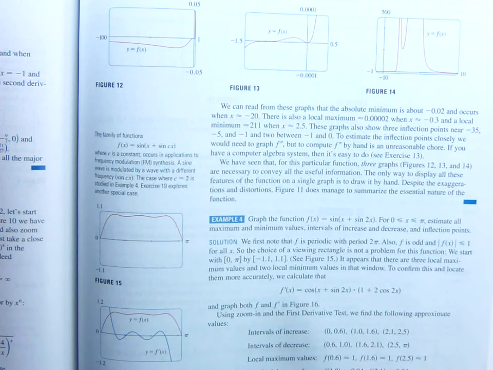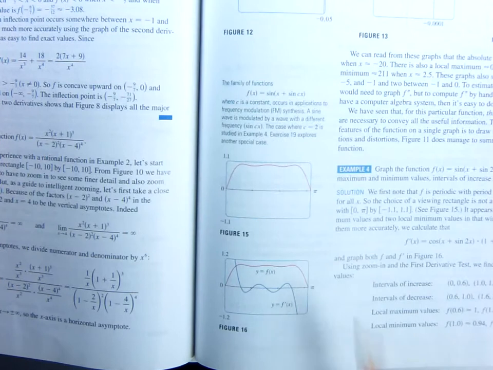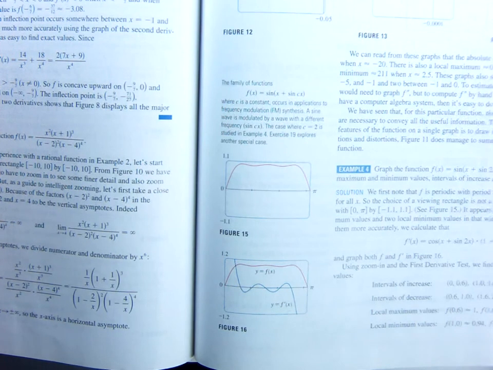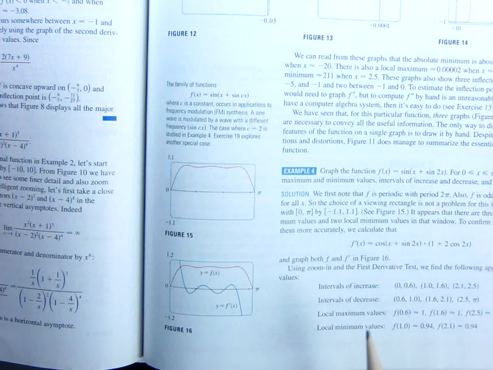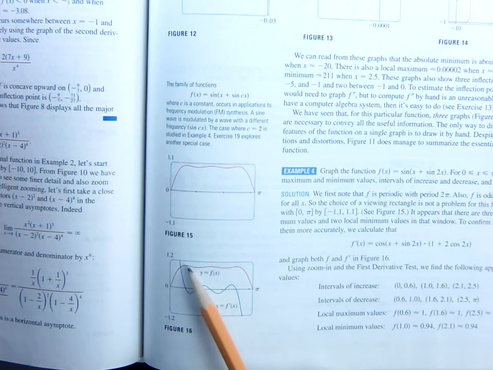So that's how you can use your graph of your function and your graph of your derivative on the same graph to take a look and evaluate and get your intervals of increasing and decreasing. And using your trace function will help you determine where exactly it will go from increasing to decreasing.